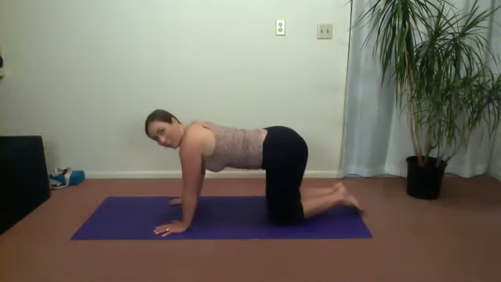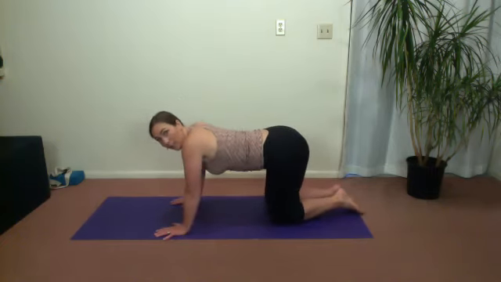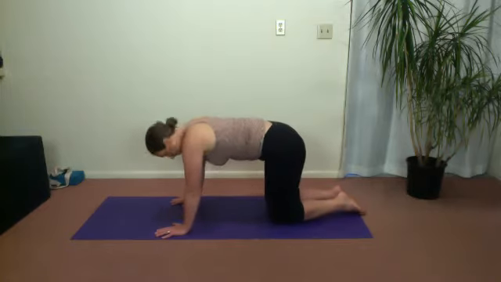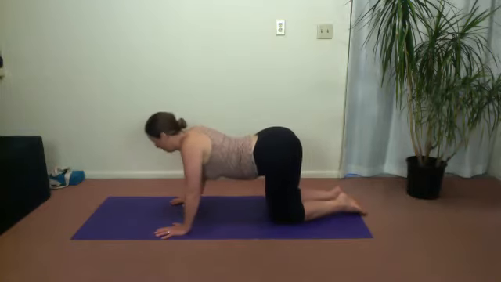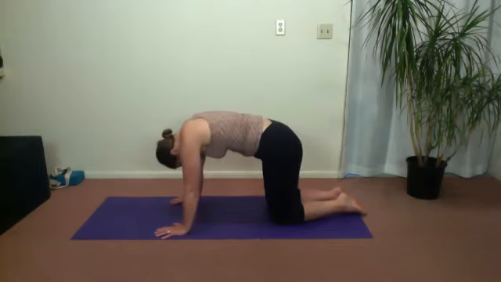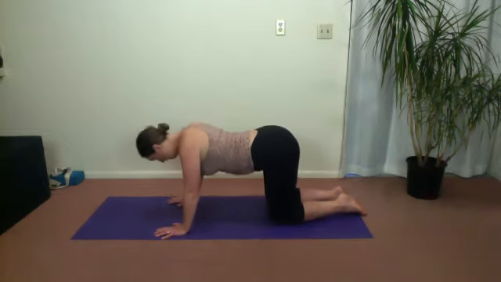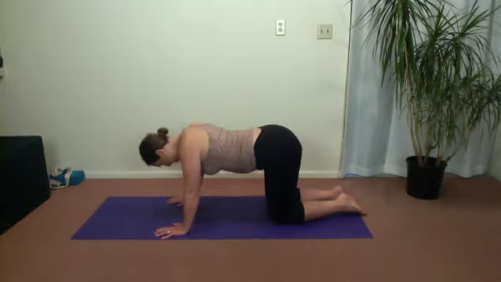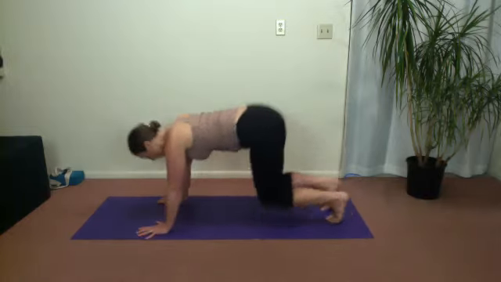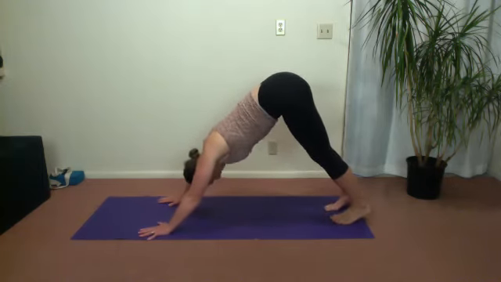Now, did you have one glute that got more tired than the other, faster or different? Just something to notice. Go back into your cats and dogs, round and arch one more time, just get some good movement in there. And then tuck your toes, come up into your downward facing dog pose. Find the same connection again.